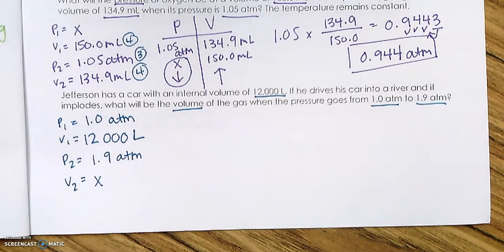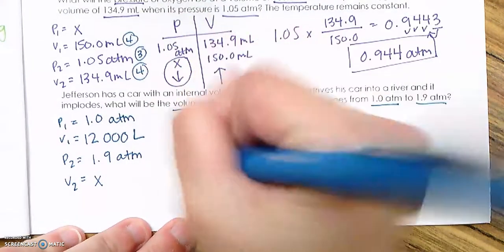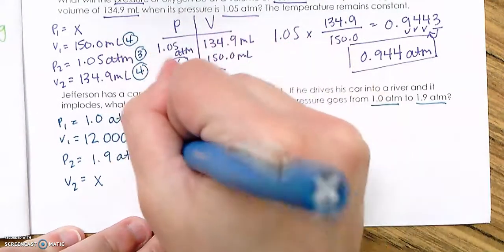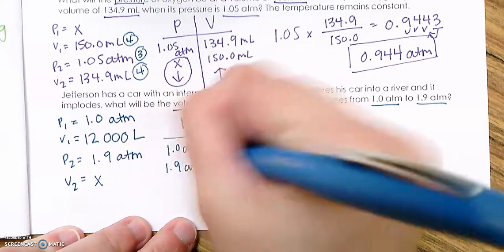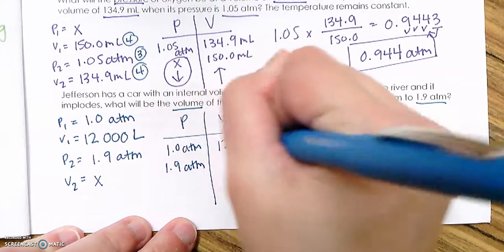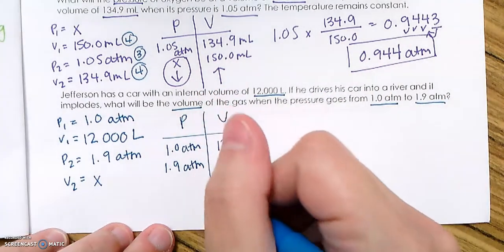So sometimes you need to take a second just looking at the question to pull out the correct information. So now I'm ready to put this in my little table. So we've got 1 atm, 1.9 atm, 12,000 liters, and I want to know what my new volume is going to be.